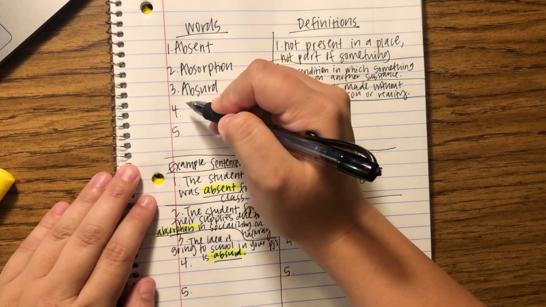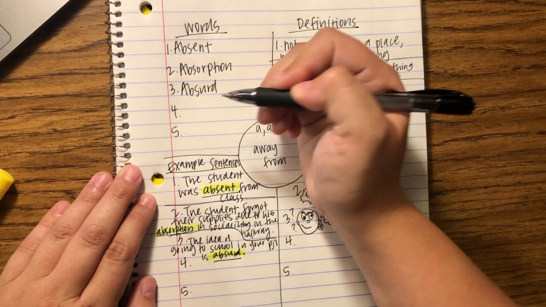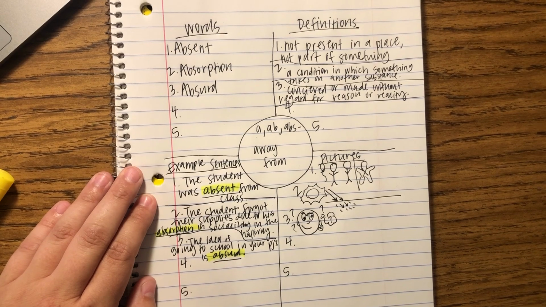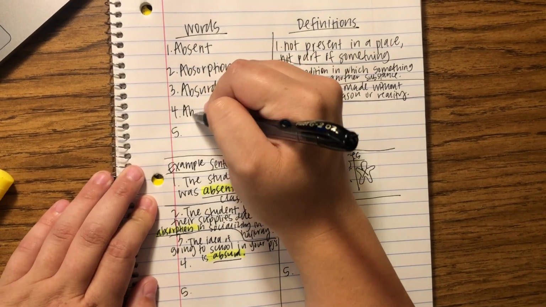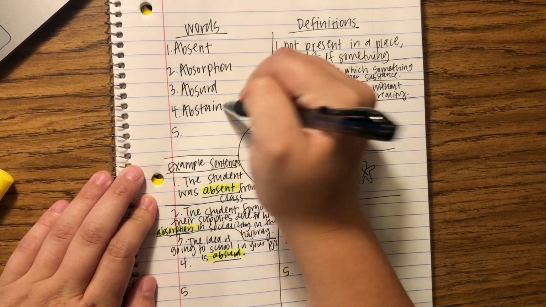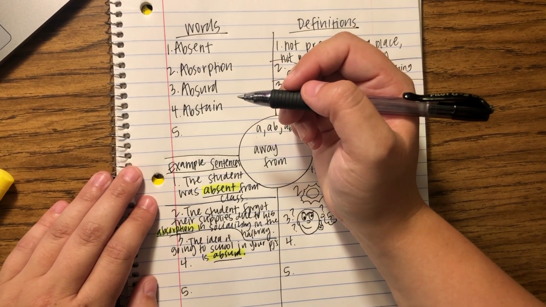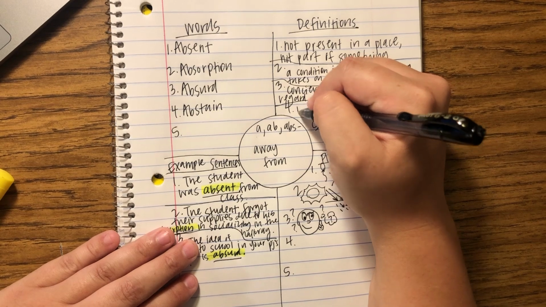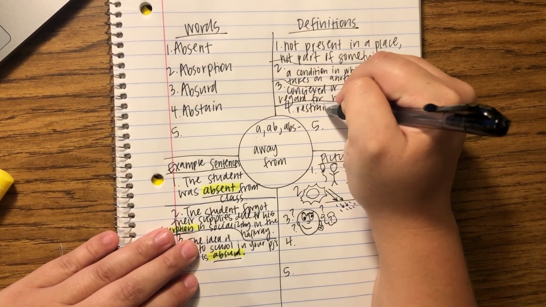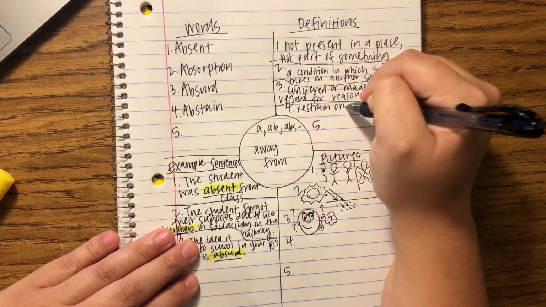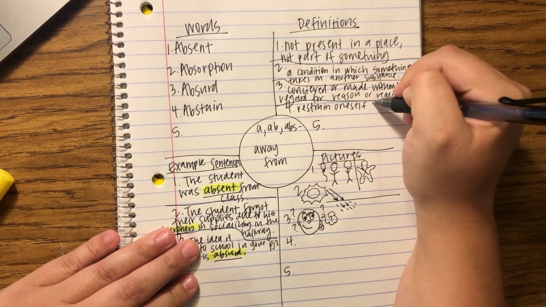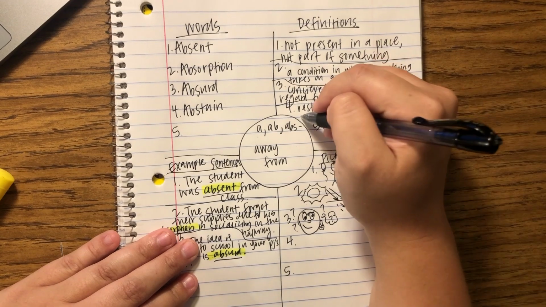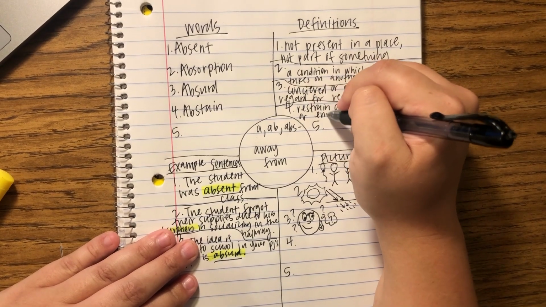Okay, let's see. So number 4, this is our 4th word this week out of 5 words. Let's see what it might be. So our 4th word is going to be abstain. And the word abstain means to restrain oneself from doing or enjoying something.